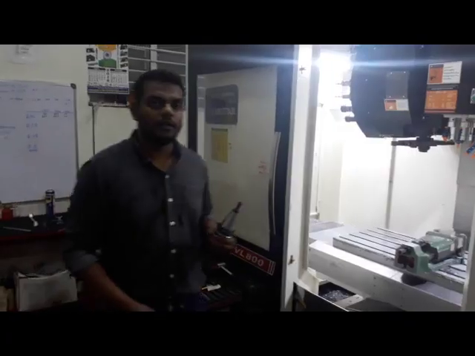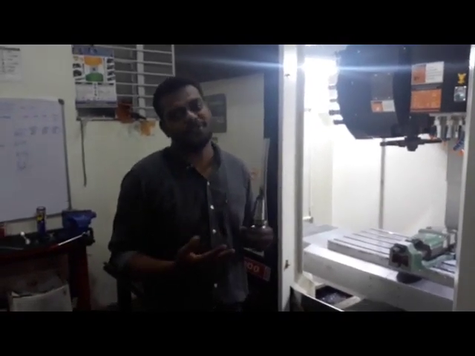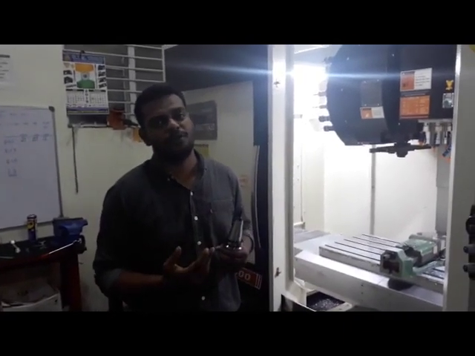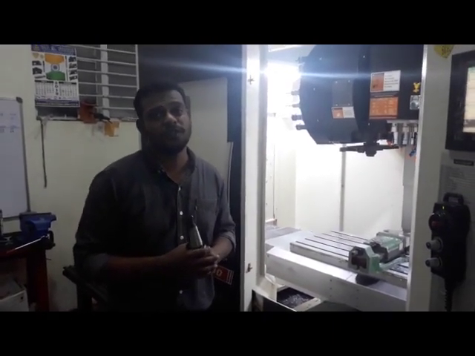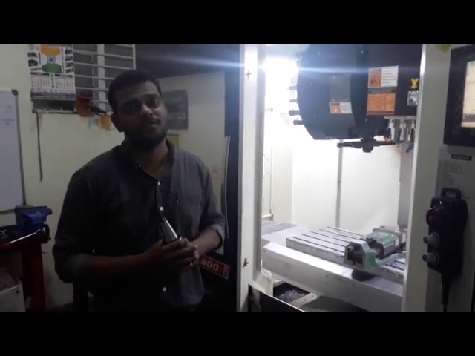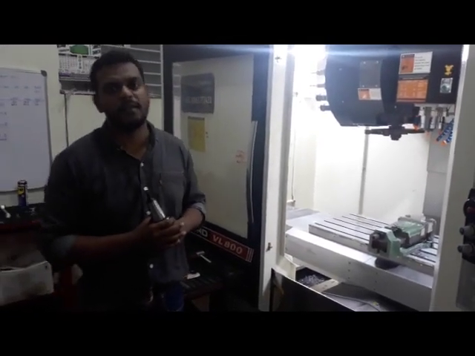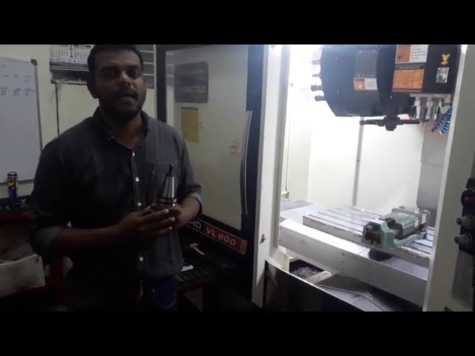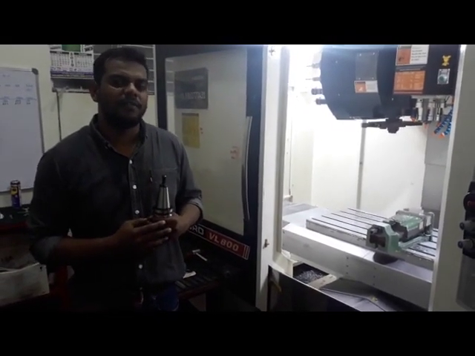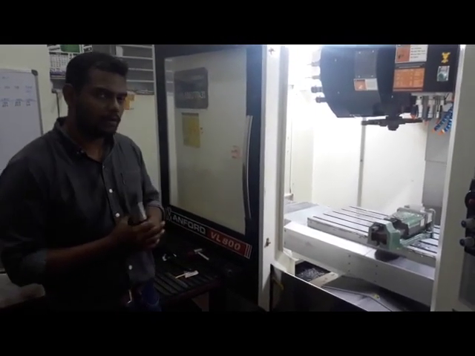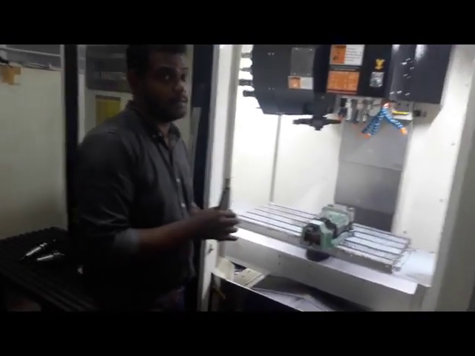Now, since the work offset has been measured, the next thing that we're going to do is take the tool offsets for all the 5 operations. I have 3 tools that I'm going to use. The first is the 10 flat end mill, the second is the 4 flat end mill, and the third is 3.5 diameter. I'm going to show you how I take the tool offset.